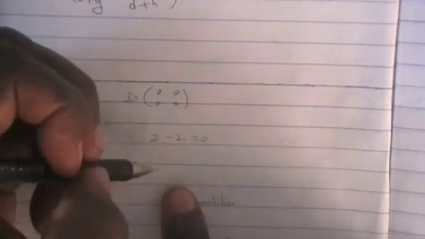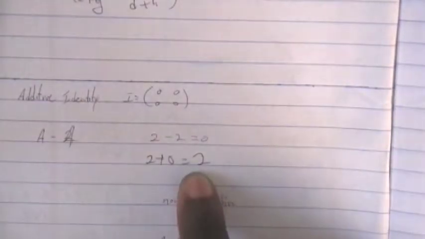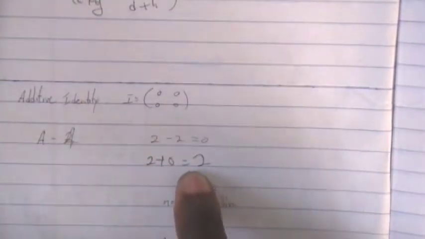Now, in everything you do there is an identity when it comes to multiplication, division, and so on. And this is the additive identity matrix. If you subtract 2 from 2, you'll get 0, which is the identity. And if you add 2 to 0, you'll get back 2, again, which is the identity. So a matrix minus the same matrix will give you the identity matrix.